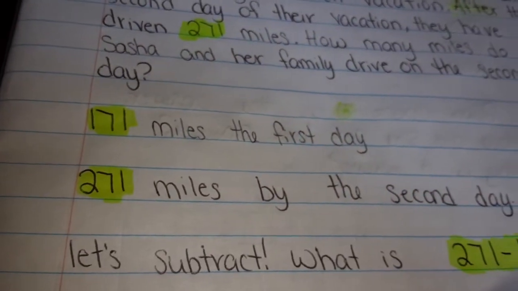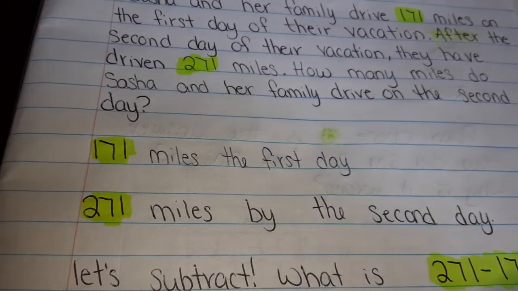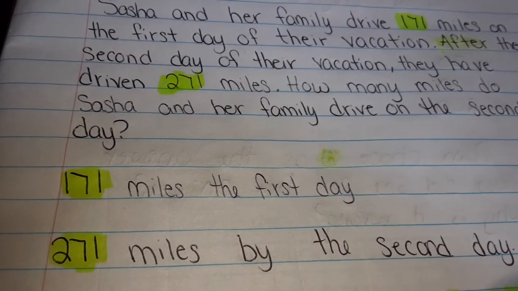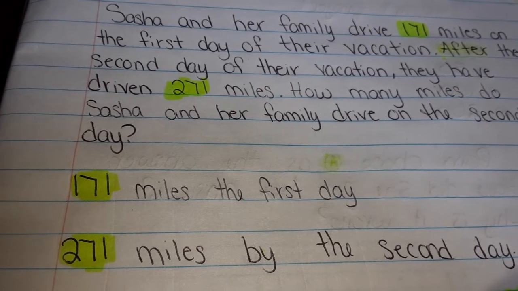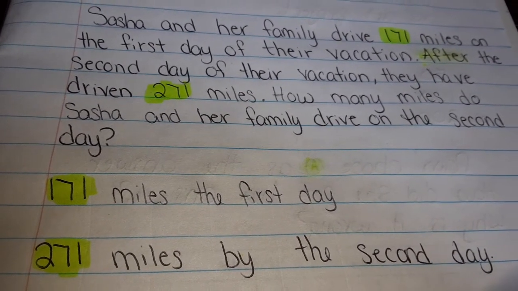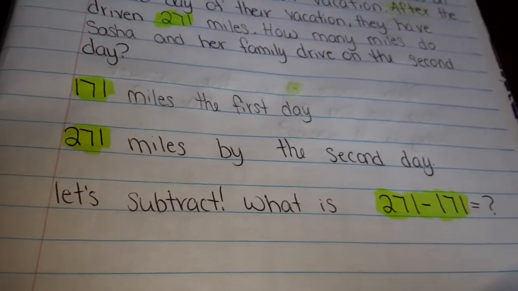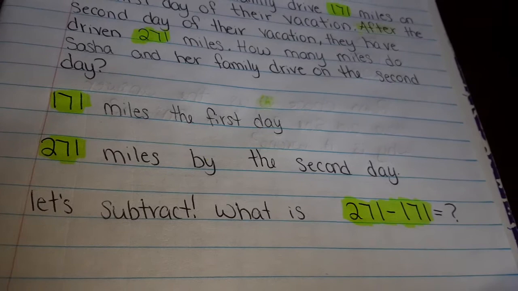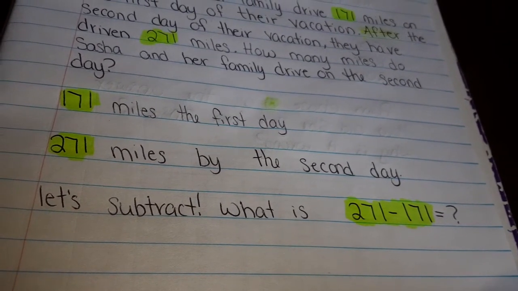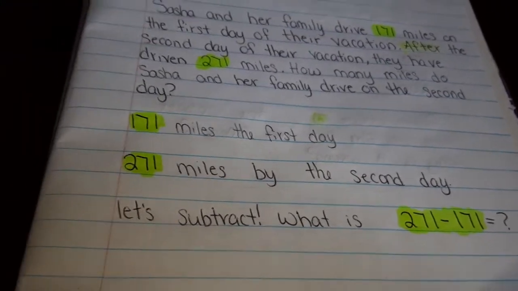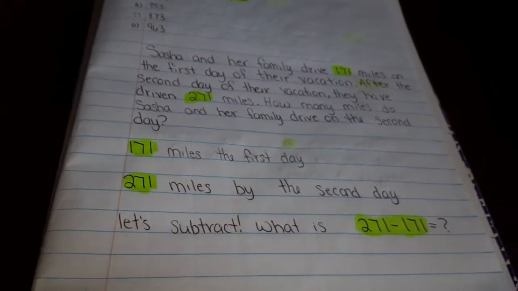And the second day they have driven 271 miles. The 271 miles includes the 171 miles from the first day. Let's subtract. What is 271 minus 171? Once you complete that math equation, you will have your answer.